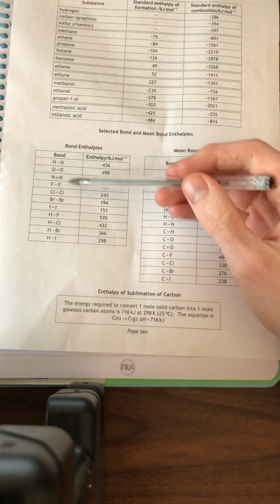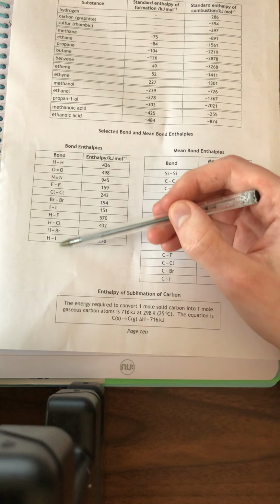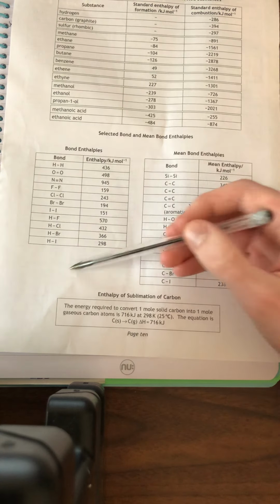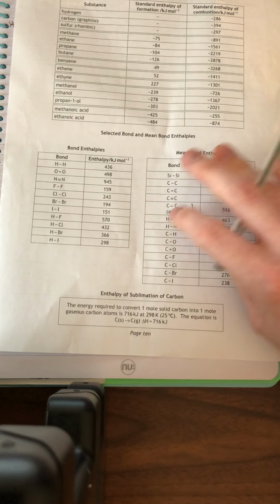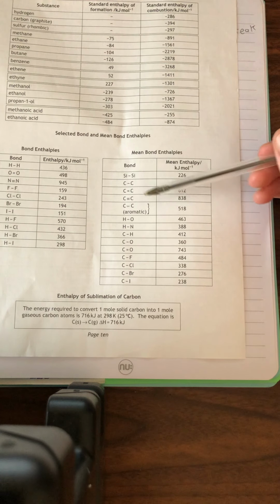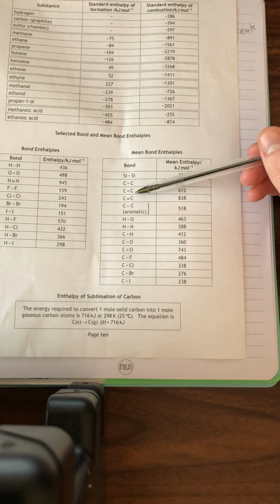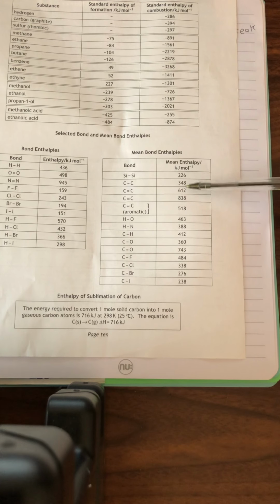bond enthalpies H-H, O-O, N2, F2, Cl2, all of these are complete molecules. We can't fit any other atom on that because the valencies are all full. Now, if we go to our mean bond enthalpies, we've got a carbon-to-carbon single bond, double bond, triple bond. These aren't complete molecules. We could get two carbon-to-carbon double bonds in the same molecule, and they could have different bond enthalpies. All this mean bond enthalpy means is that it's the average between the two in a molecule.